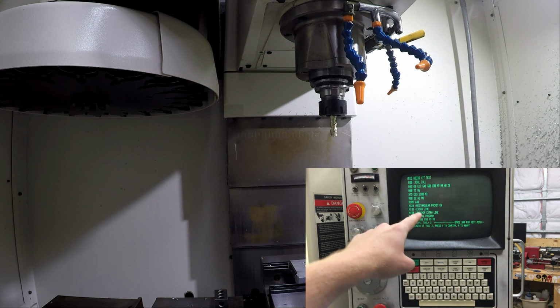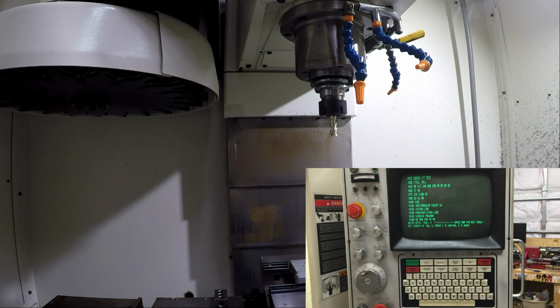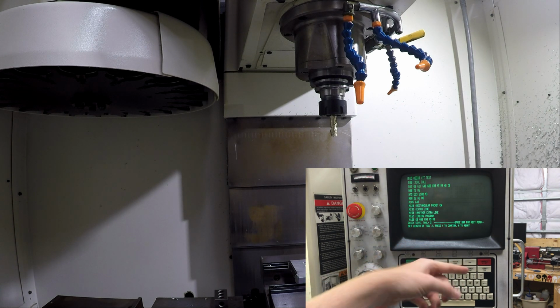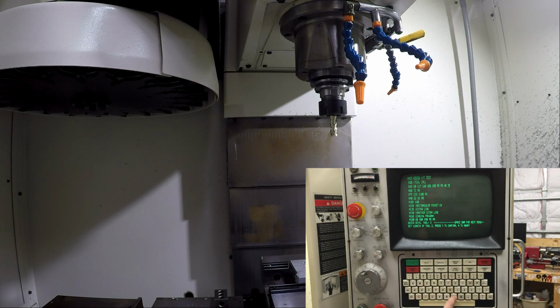Now I don't normally do that just because I have multiple tools and I try and do it all at once. But if you had a one-off tool that you needed to set, well, you could do that. Of course, push Y to confirm and to abort. Well, we're not going to do that right now, so we're going to push N.